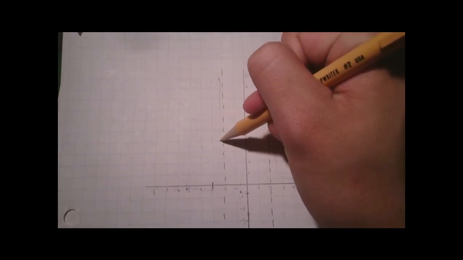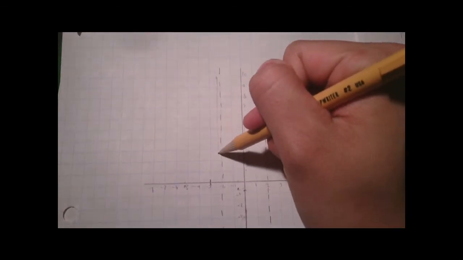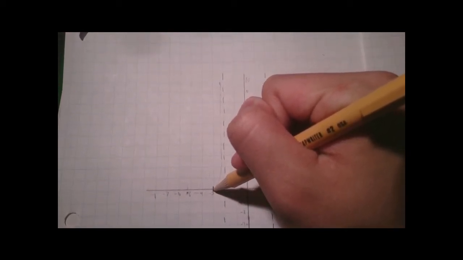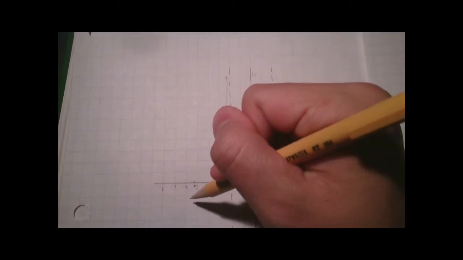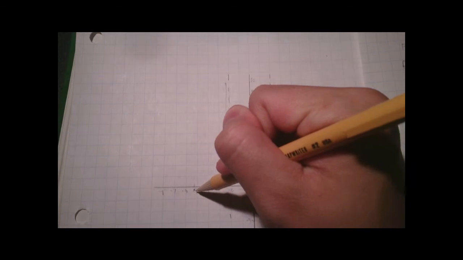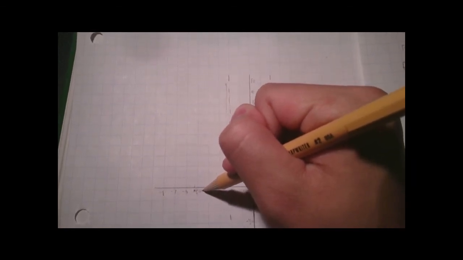And just connect all the points, connecting the line to all the critical points. So we know it has to intercept negative 3. And we know that the local min/max is at negative 5.23.